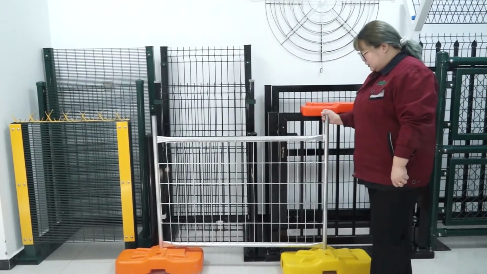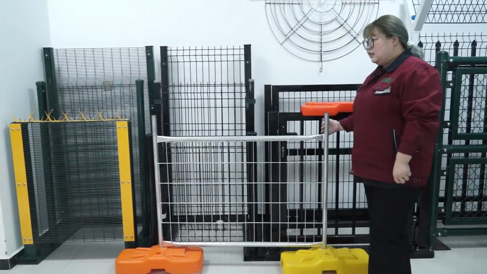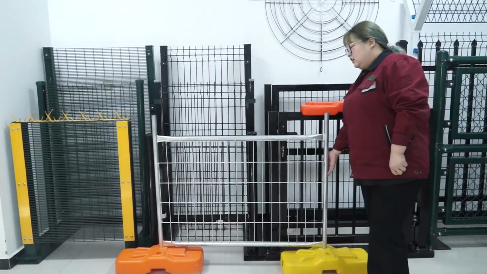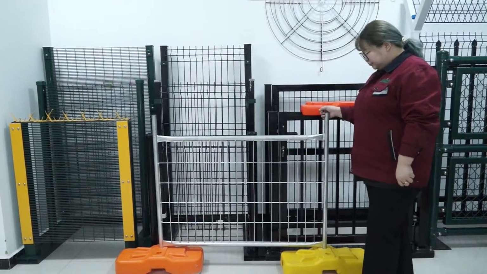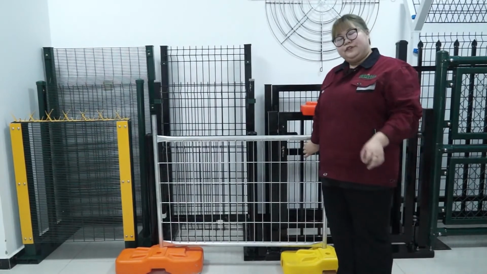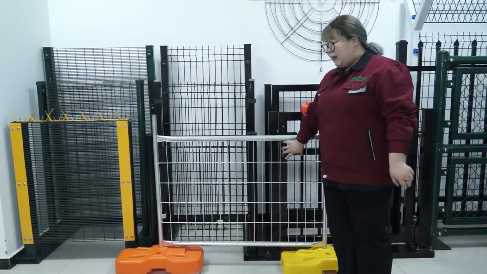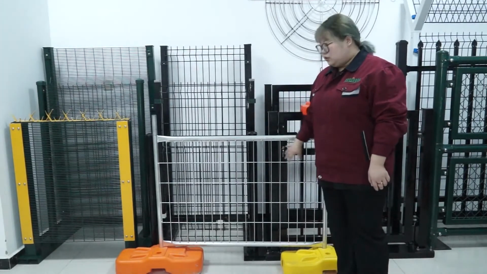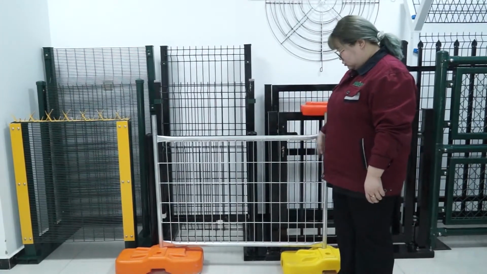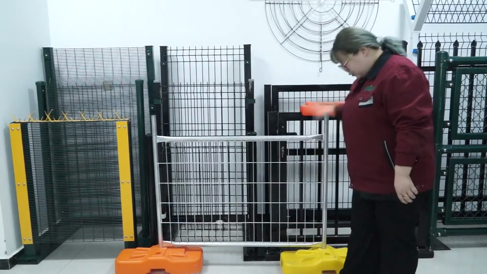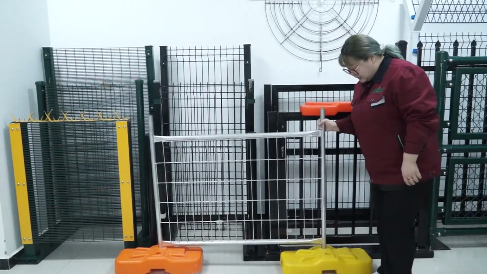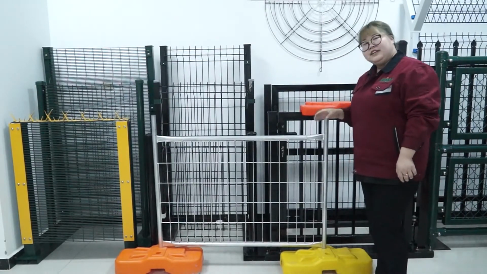So you can see this is a finished Australia temporary fence. If you receive the panel, you don't have to install the panel. You just have to install this fit. It's very easy.